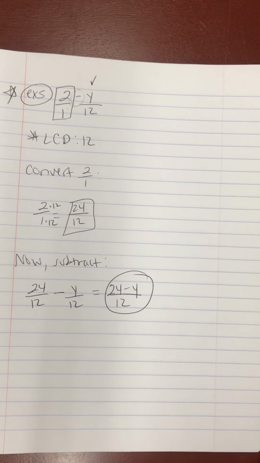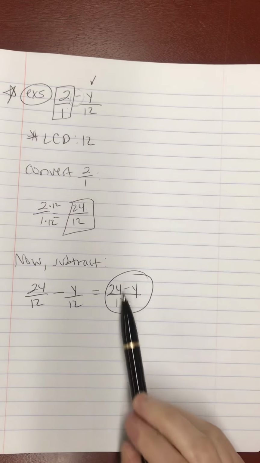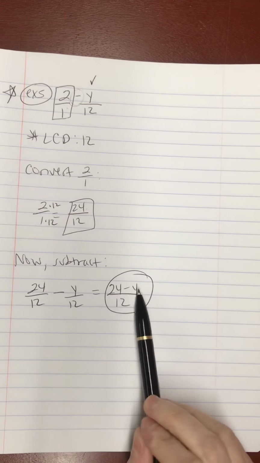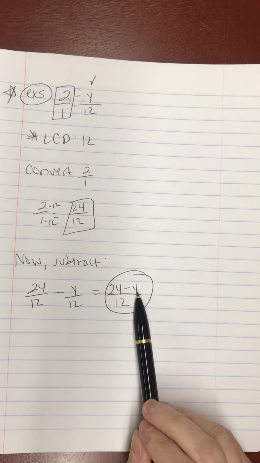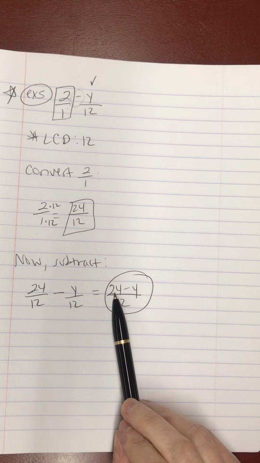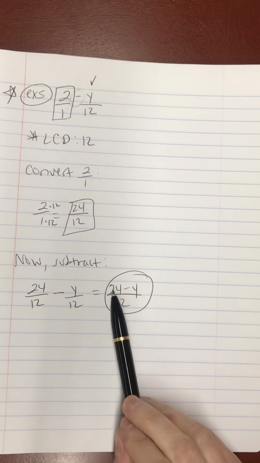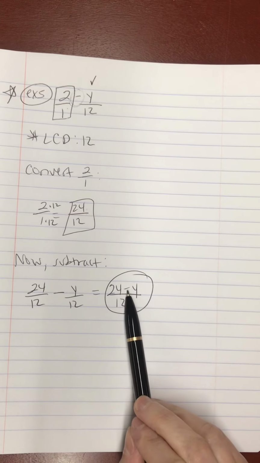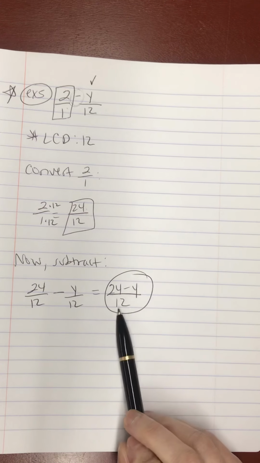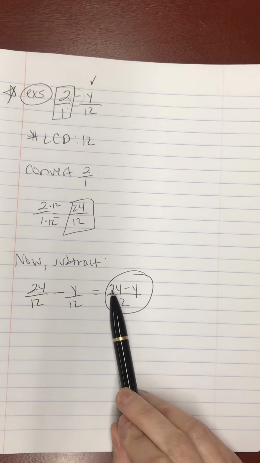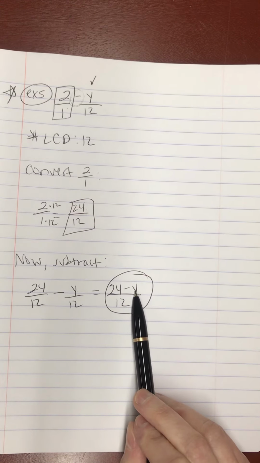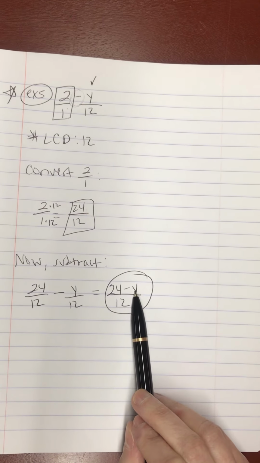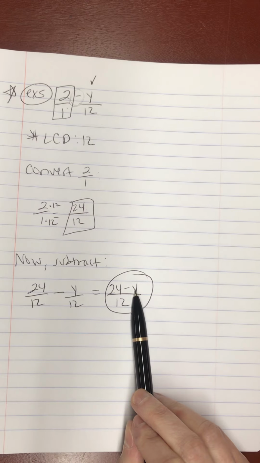The reason why you cannot do that in this problem is because you technically have two terms on the top. Remember, we talked about terms. Terms are separated by plus and minus signs. You have a 24 and you have this negative y. You've got two separate terms up on top. They're not being multiplied by each other. They're being subtracted. Okay, so when that happens, the only way you could take a 12 out of a 12 and a 24 is if there was something attached to the y as well that was a multiple of 12. Okay, and that's not the case here.